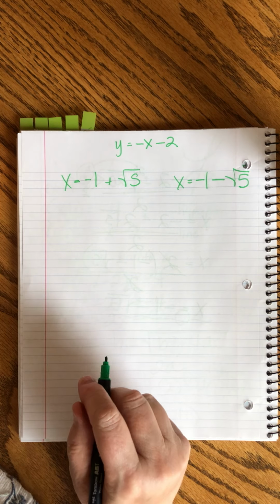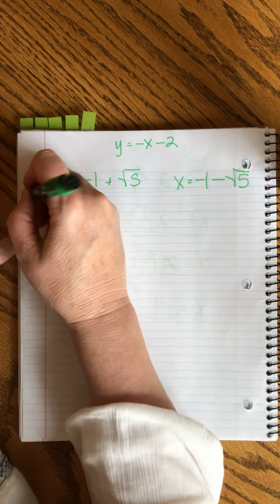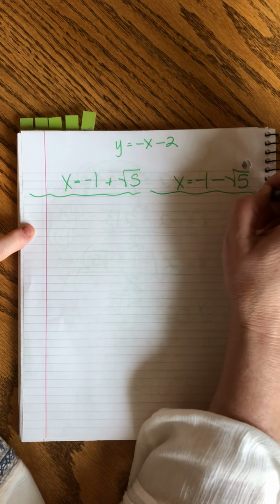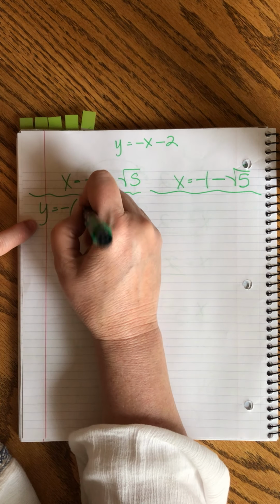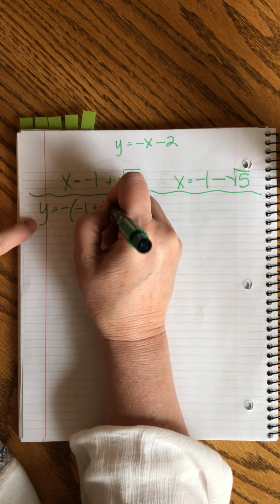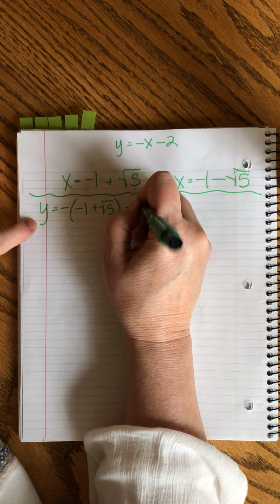Okay, so for this side, y equals minus x minus 2.